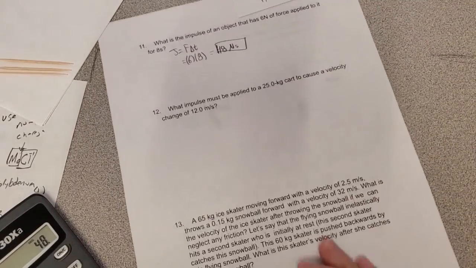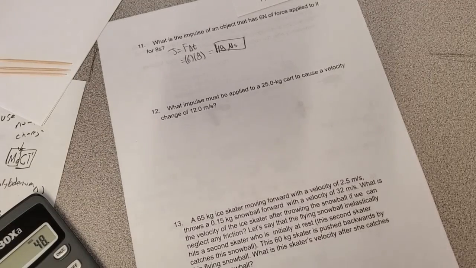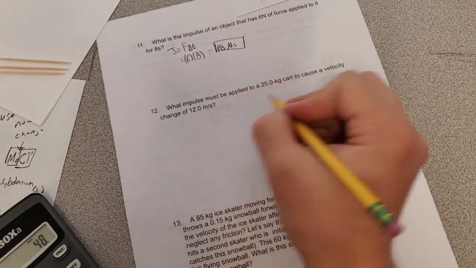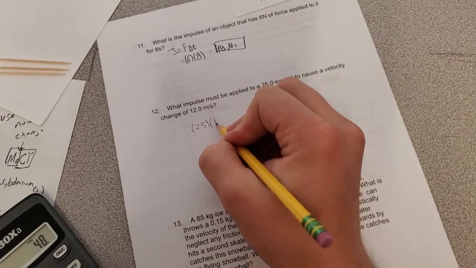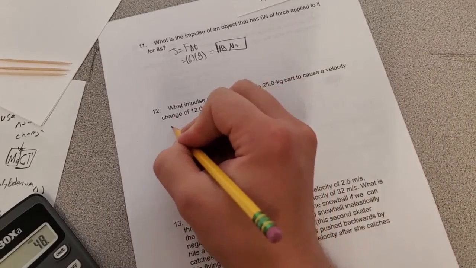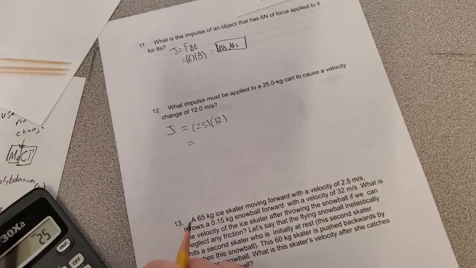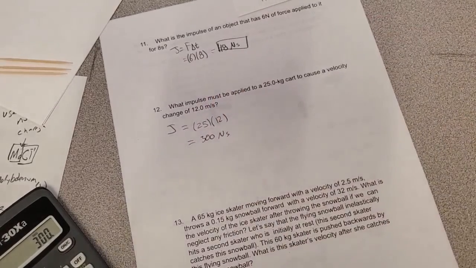Those are your units. What impulse must be applied to a 25 kilogram cart to cause a velocity change of 12 meters per second? We'll say, okay, 25. And the change in velocity is 12, is equal to J. Say, okay, 25 times 12, 300 Newton seconds. It's just that simple.